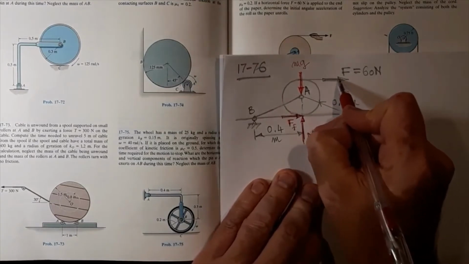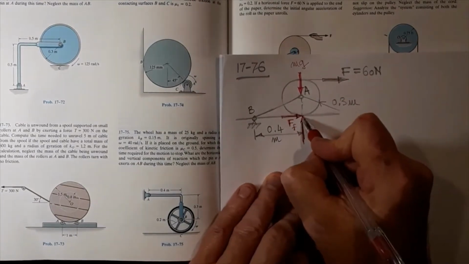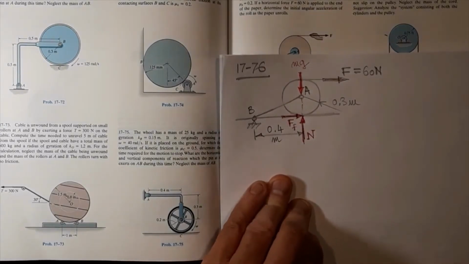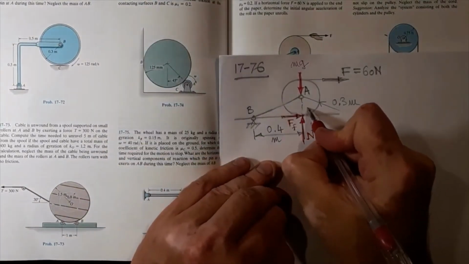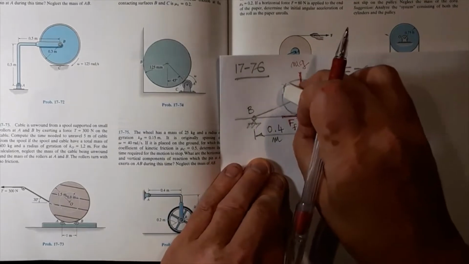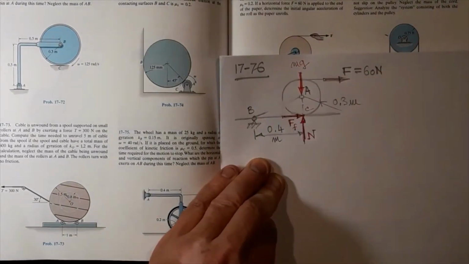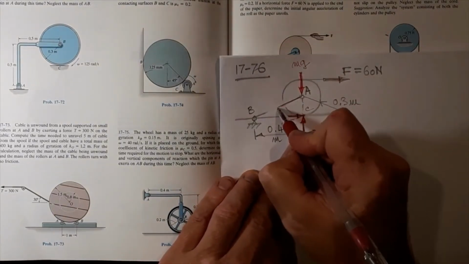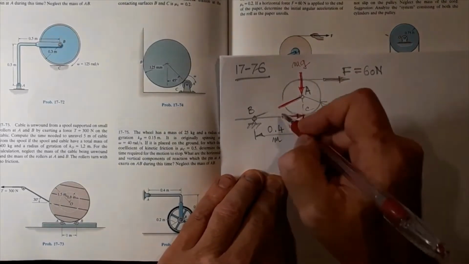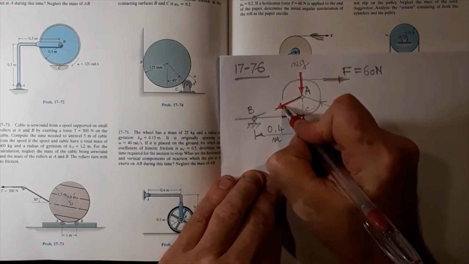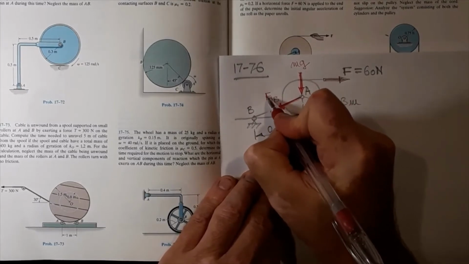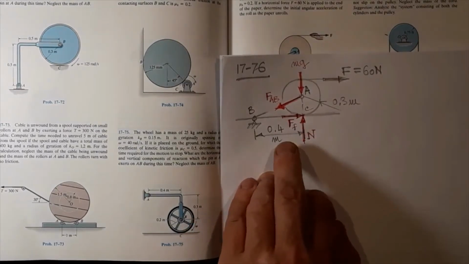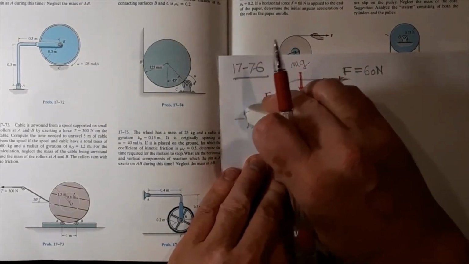So we have the applied force, we have the weight, we have the normal reaction at the contact point. Yes, this is point C. And then I'm going to show the reaction. The bar AB is a two-force member with negligible weight. So it's in tension, and keeps the roll from moving to the right. This will be the force in the bar, FAB. Okay, so normal, friction force and the weight.